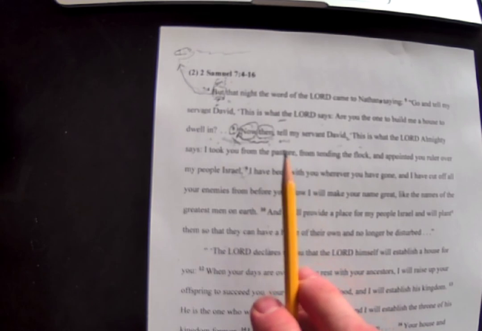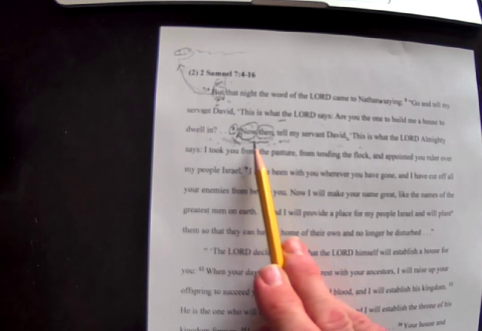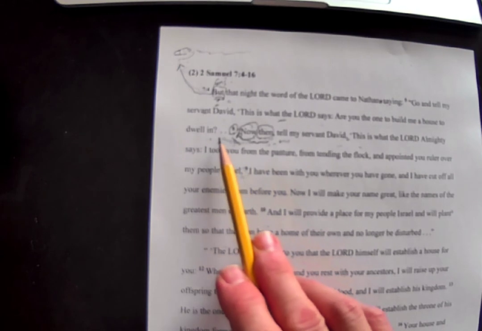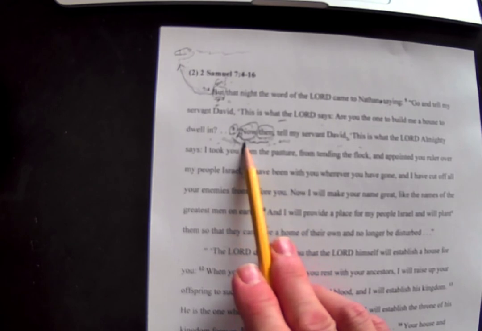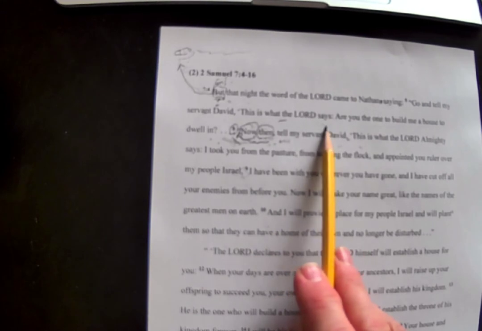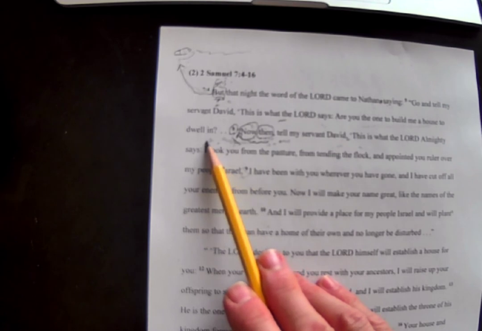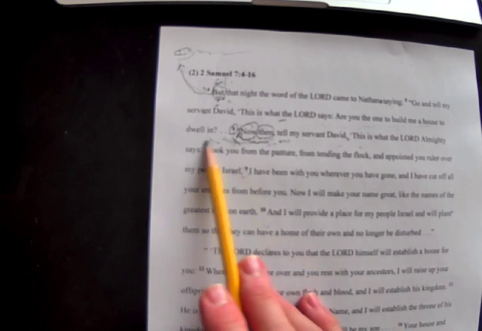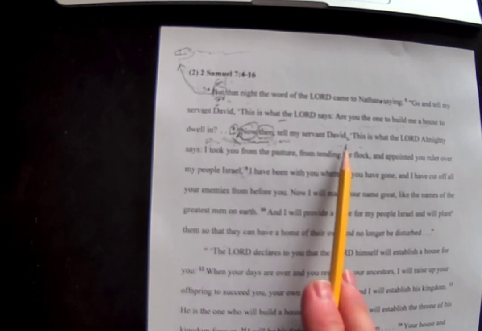So, question is, since we have a conjunction, does the conjunction sort of show a transition from verse 7 to verse 8? What do you think? Let's read that again. This is what the Lord says: Are you the one to build me a house to dwell in? And then you have, "Now then, tell my servant David."